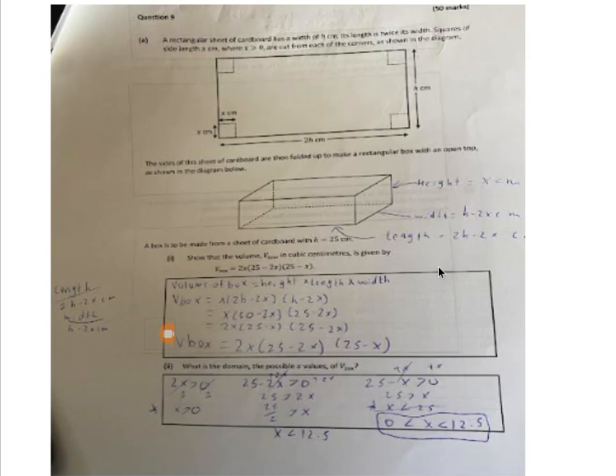This gives us a new width of h minus 2x. We can label these on the diagram. We have a length of 2h minus 2x centimeters and a width of h minus 2x centimeters.